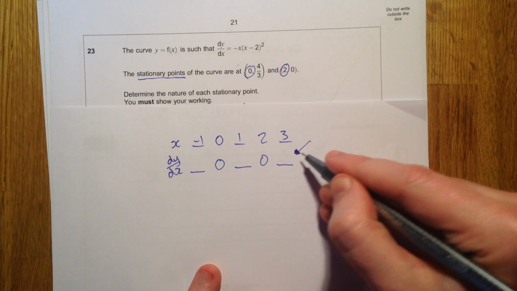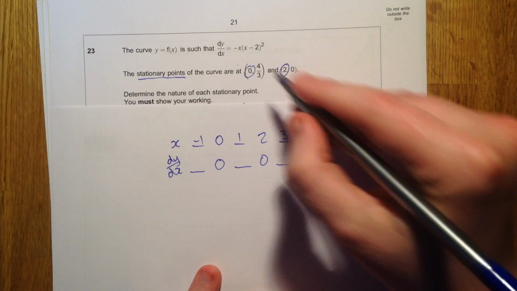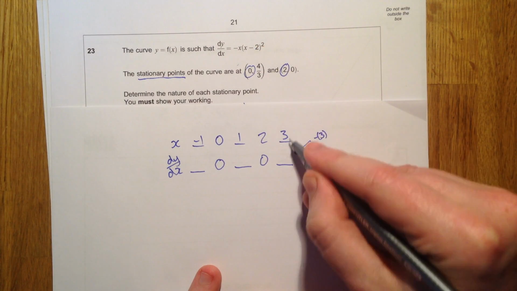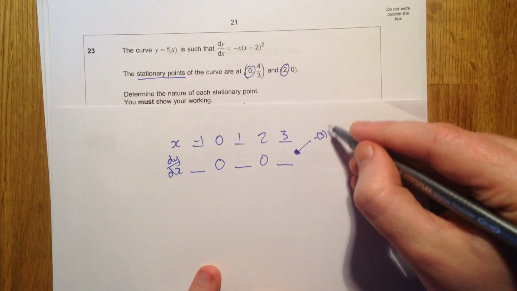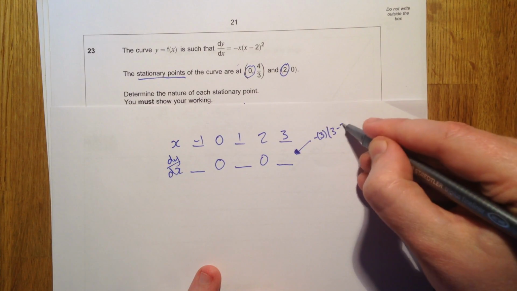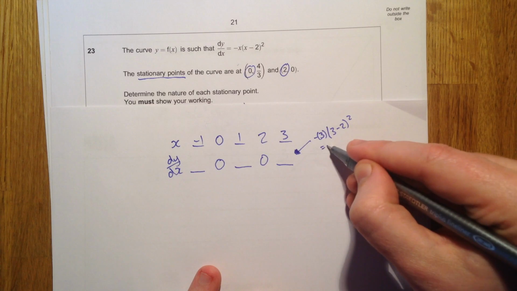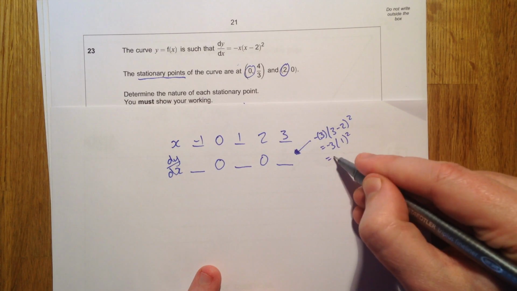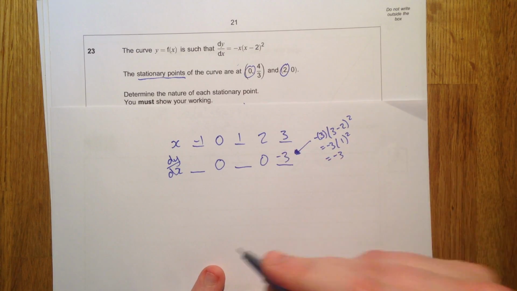If I plug these numbers into dy dx, I get my value for the gradient. So this one I'm going to go negative 3, so I'm substituting 3 into this here. 3 take away 2 squared, which is negative 3 times 1 squared, which is negative 3 times 1, which is negative 3.